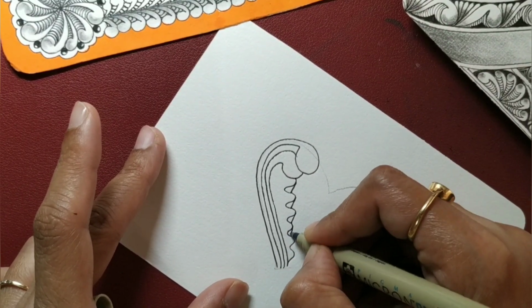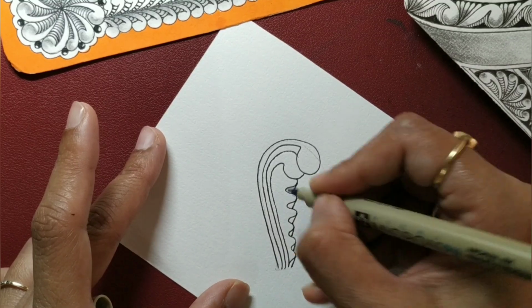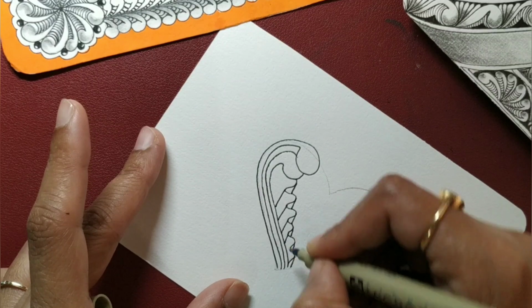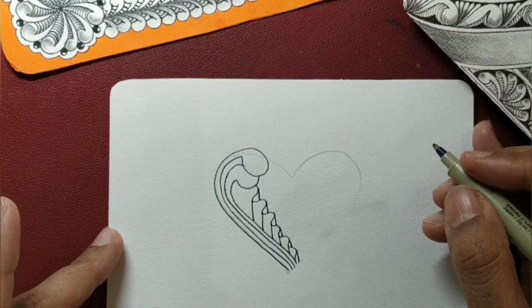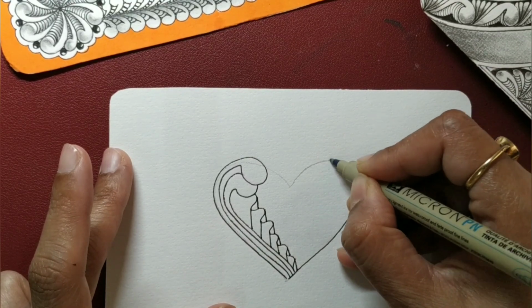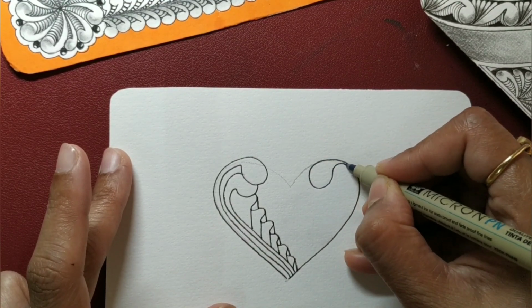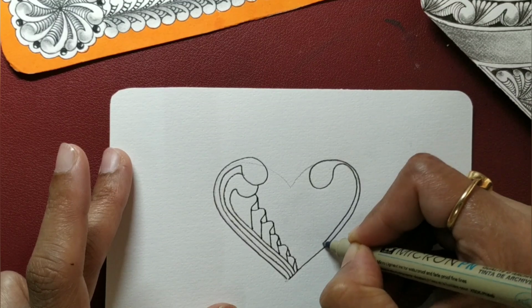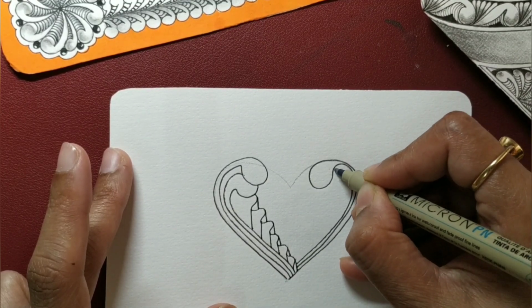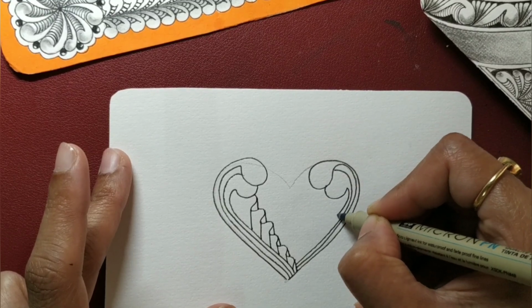It's just like a ribbon under your Mooka. And then connect these like this. Again, you can go from here. Add a nice Mooka. Again, go back. Add one more.